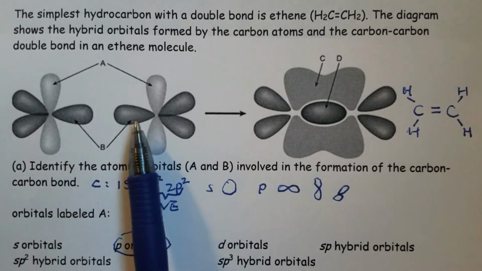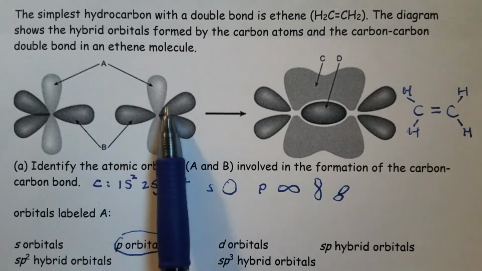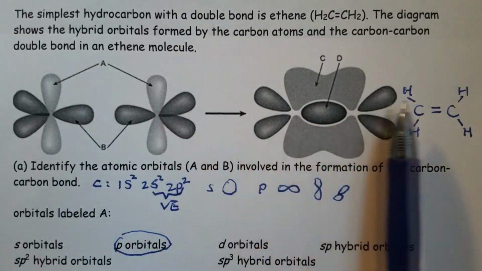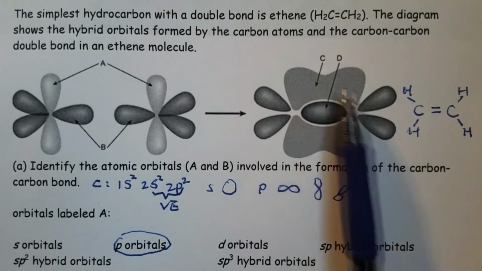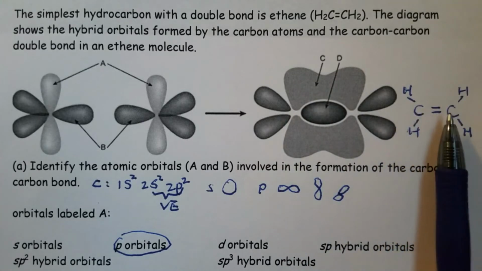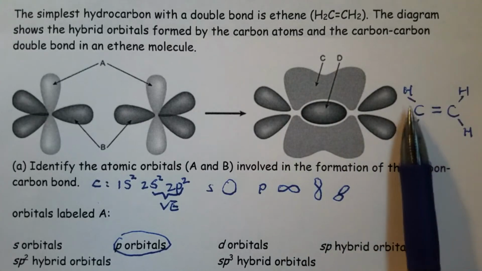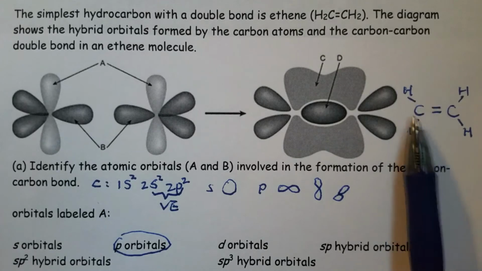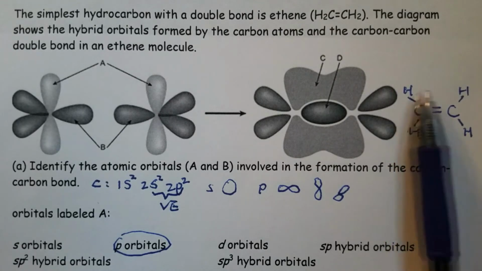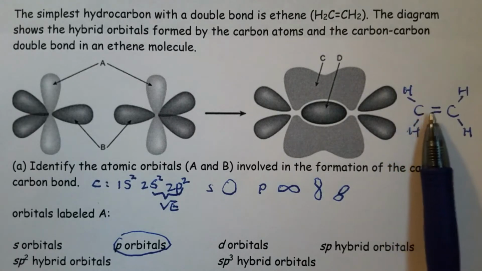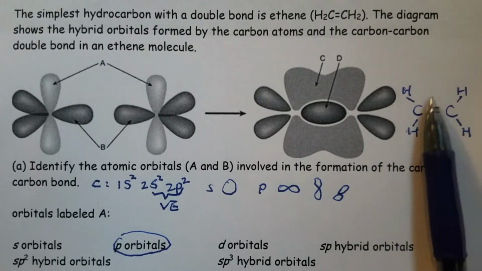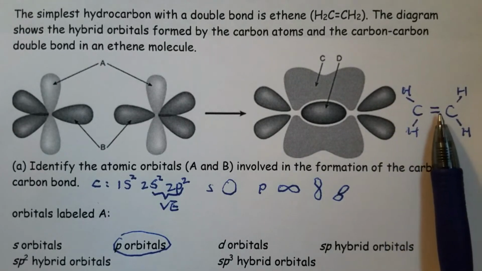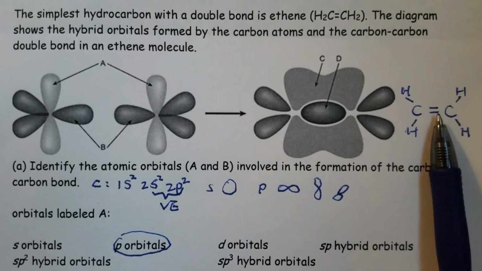In order to identify the type of the B orbitals, let's take another look at the molecule. I draw the structure here, it's easier to see. Let's count the number of electron groups for each carbon. That's 1, 2, 3. Remember the double bond in this case counts as just 1 unit.